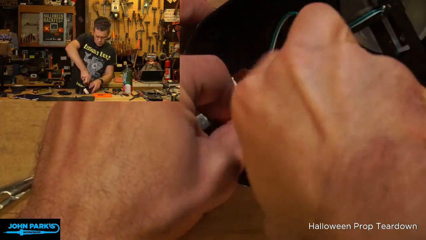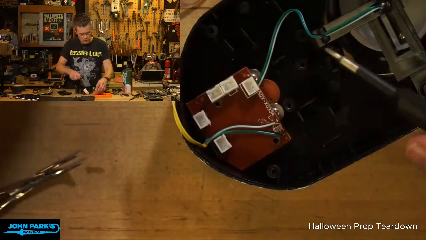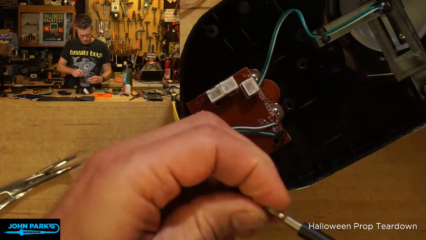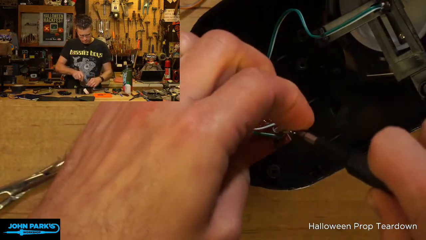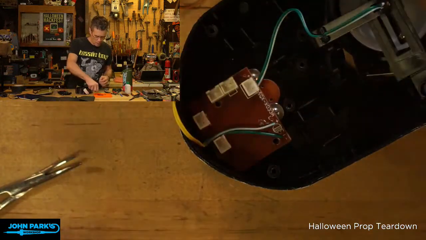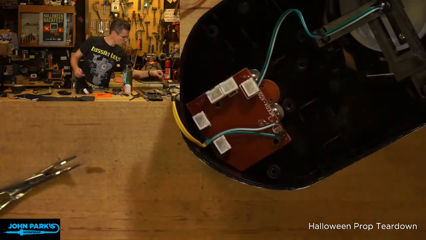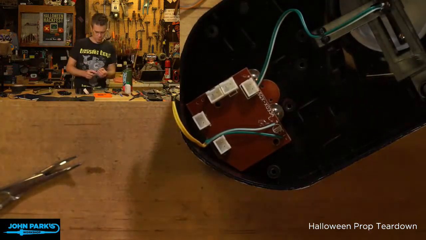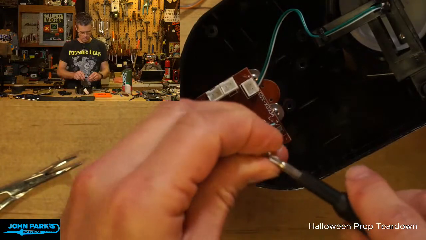Those are the wrong screws. I did it already. These are the ones I need. Those could use a smaller screwdriver tip.